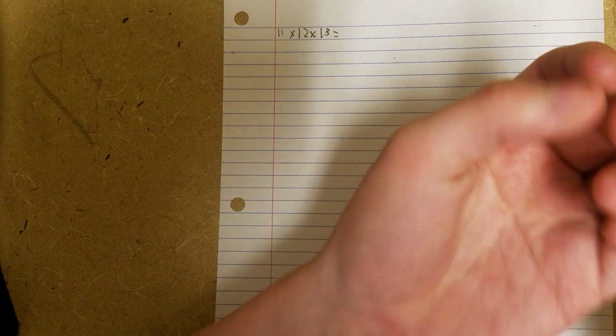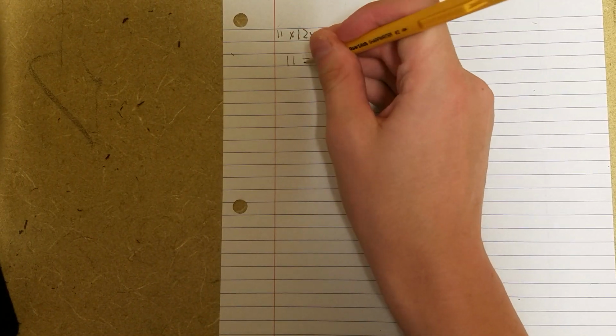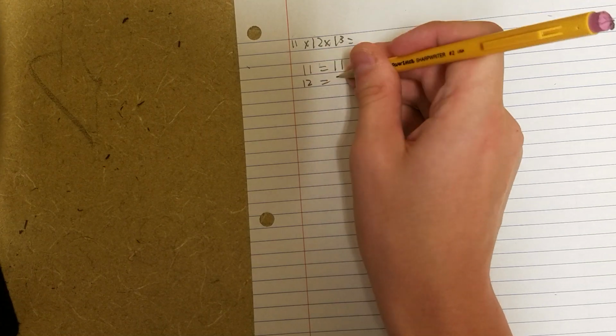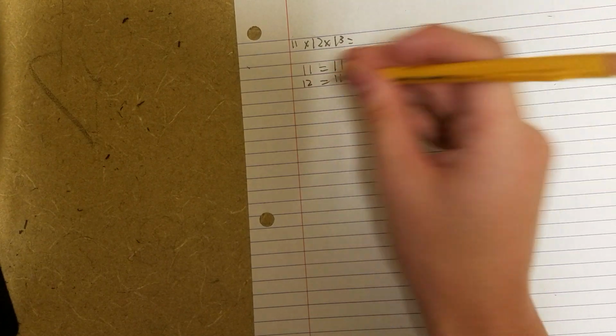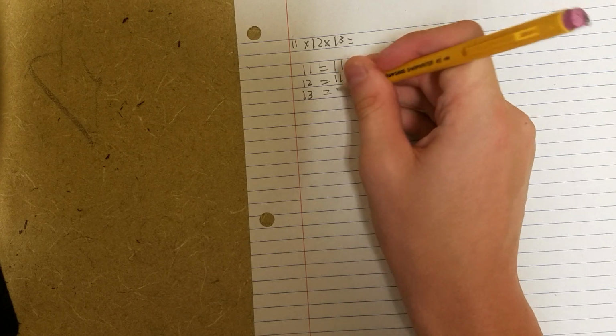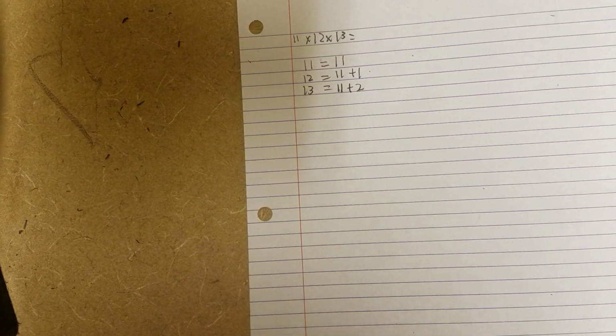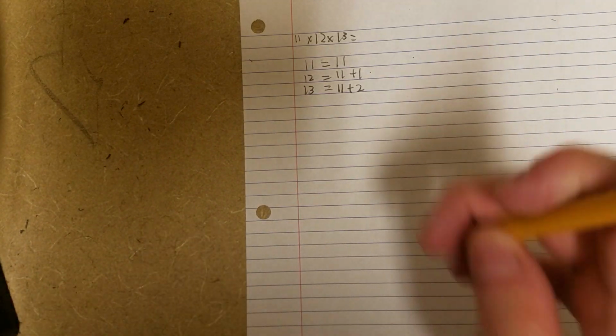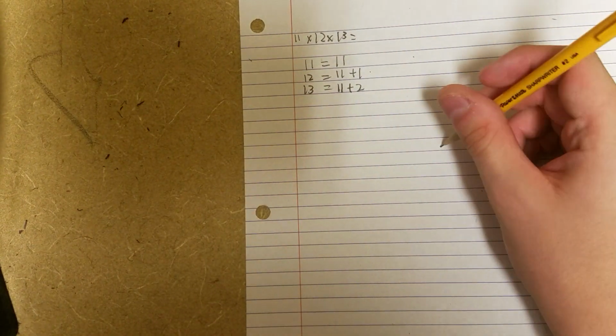So today we're gonna look at 11 times 12 times 13. Now, a good way of looking at this is seeing how they are related. So 11, you might notice, is 11. We're just stating that to be obvious. 12 is 11 plus 1, and 13 is 11 plus 2. Now, this is obvious, but it's good to be explicit about these types of things.